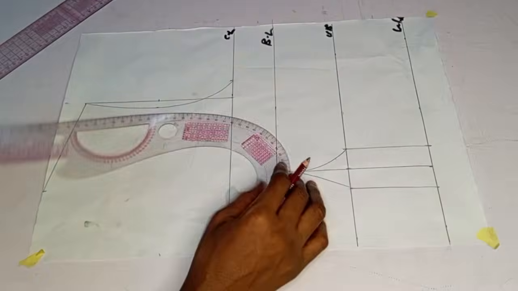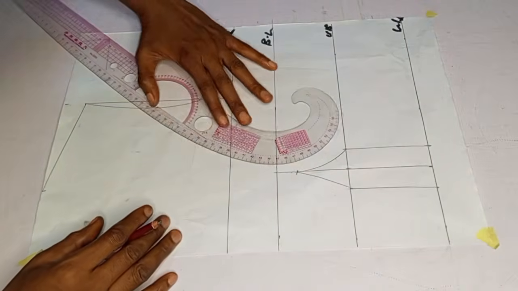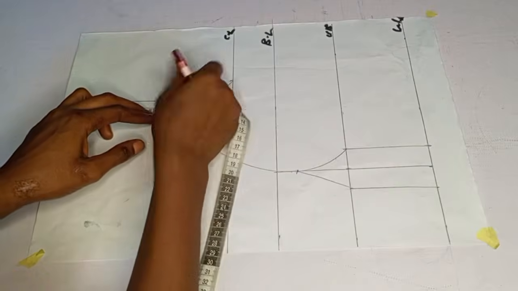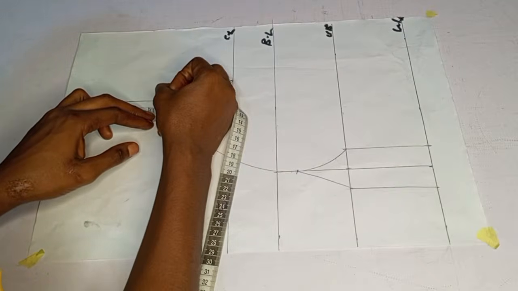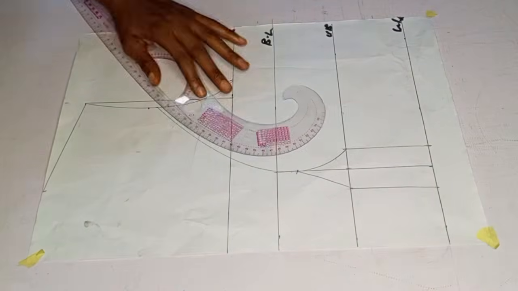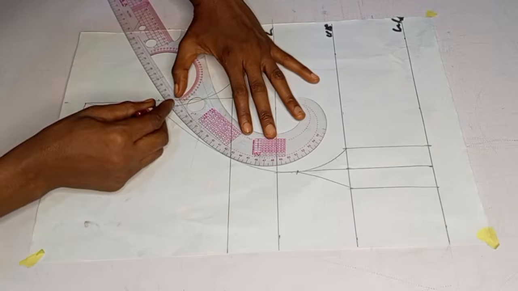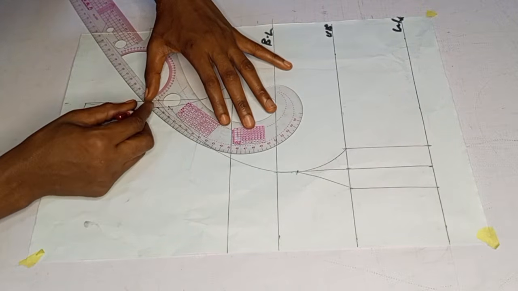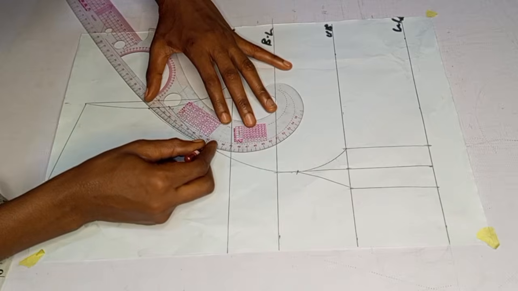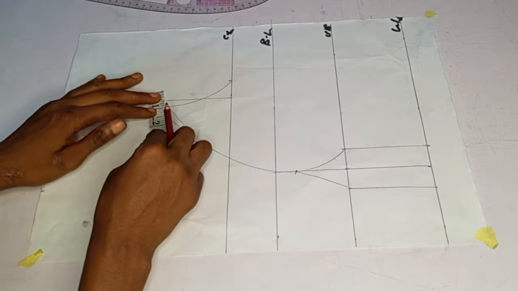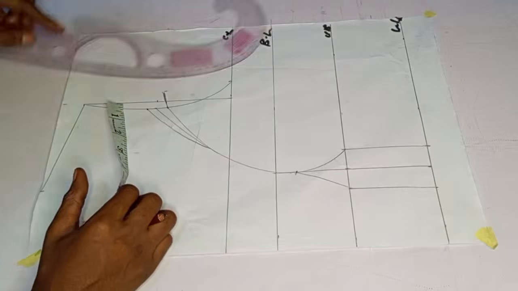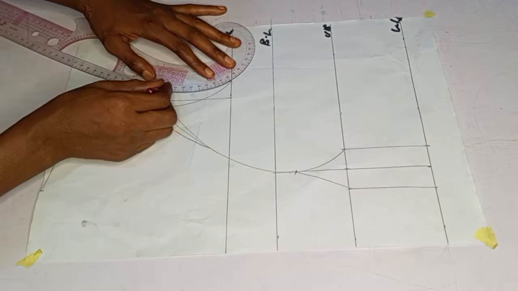So I'm going to connect from here, from this point all the way to the midpoint of my armhole like this. So you're going to tighten up this place. I'm going to mark half an inch on both sides of this line, and then I'll connect back into the initial line with my curve rule like so. So whatever we took here for our over bust tightening, I'm going to replace it here so we don't have any shortage. Then I'll reconnect my armhole like so.